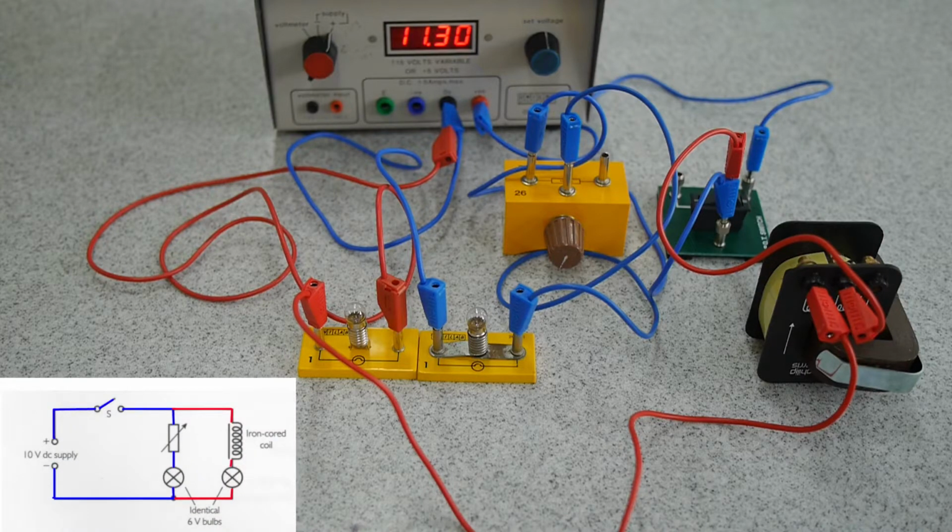Now in experiment 4 we have another electrical circuit. Again, the circuit diagram is shown at the bottom. So we've got two branches to this circuit. On both branches we've got a filament lamp. Okay, they're identical filament lamps. But in one branch, the one connected with the blue wires, the filament lamp is in series with a variable resistor. And in the other branch, the one connected with the red wires, it's in series with an iron core coil.